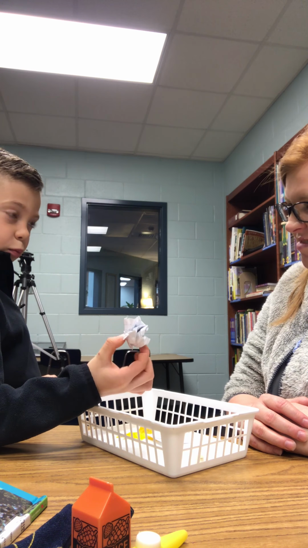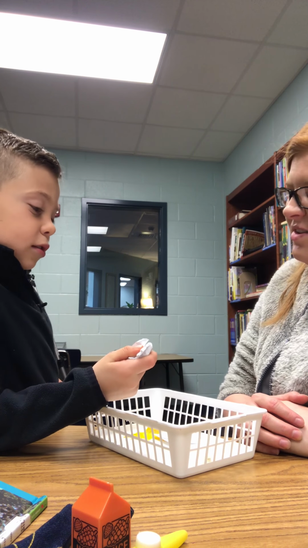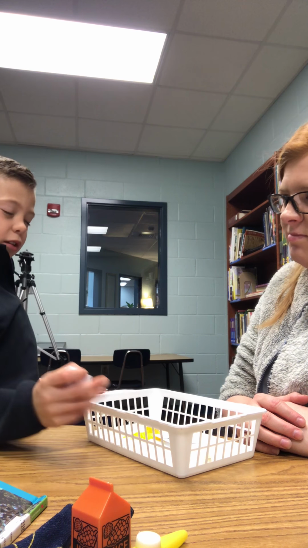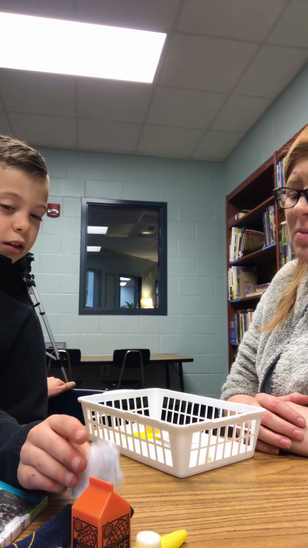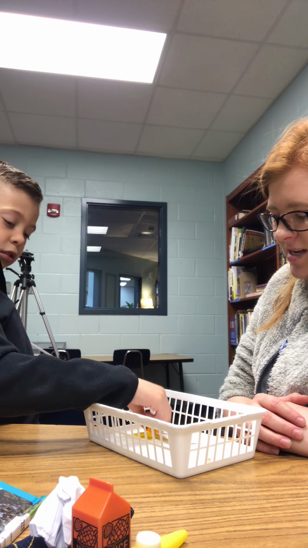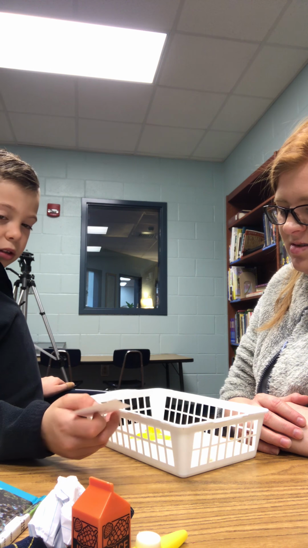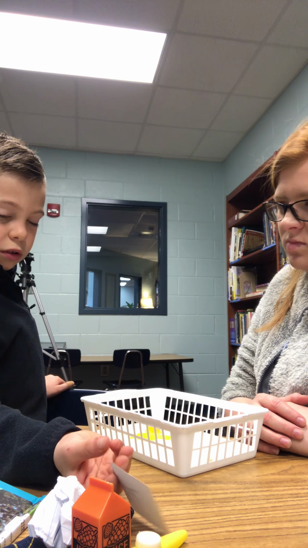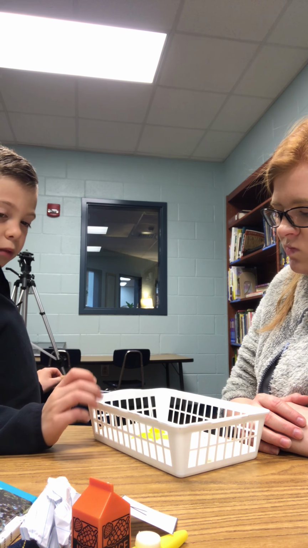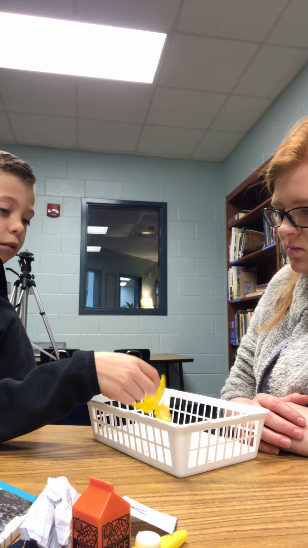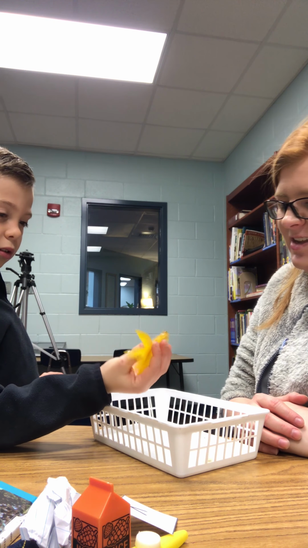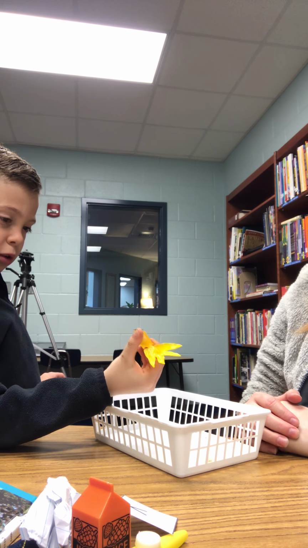Oh, what's that? This is some newspaper trash and it goes in pollution because it can harm animals. Yes. And this is a piece of paper. That only goes in pollution because some kind of animal could die. And this, what is that?